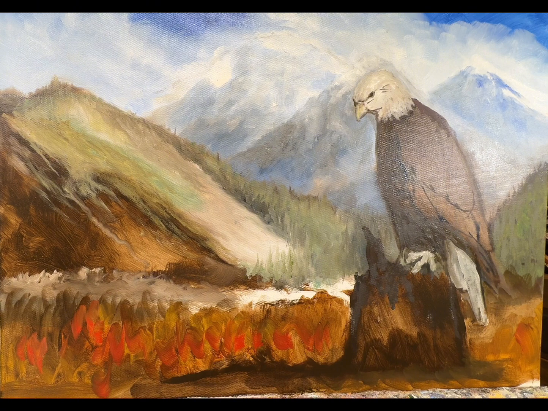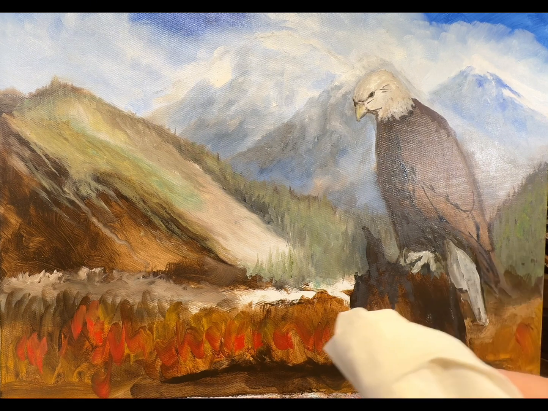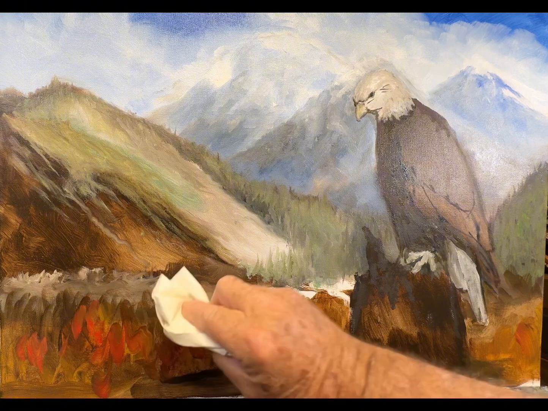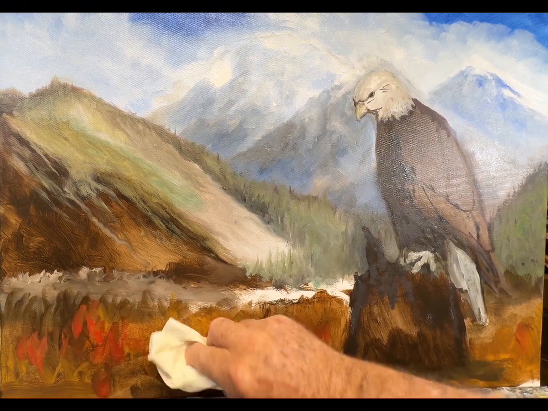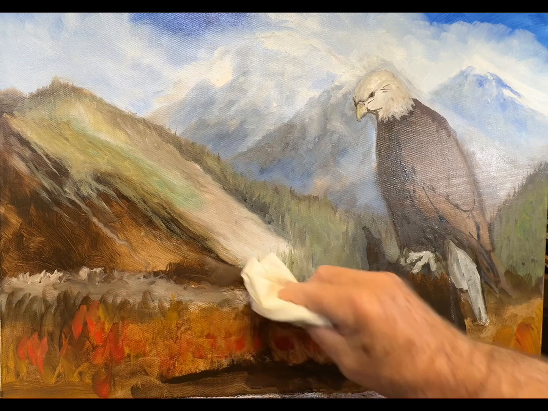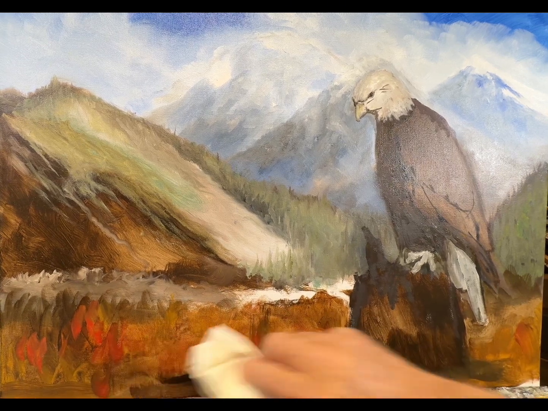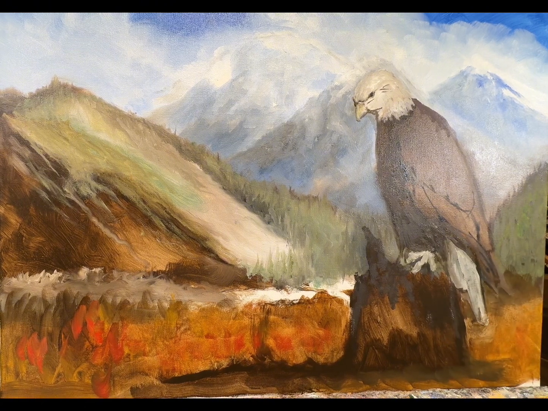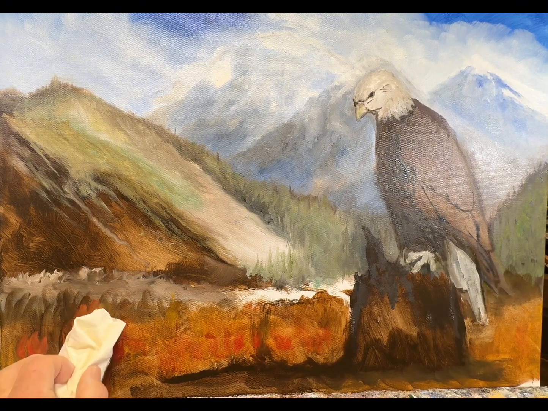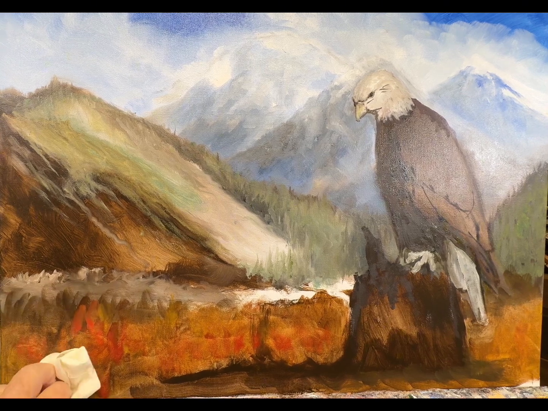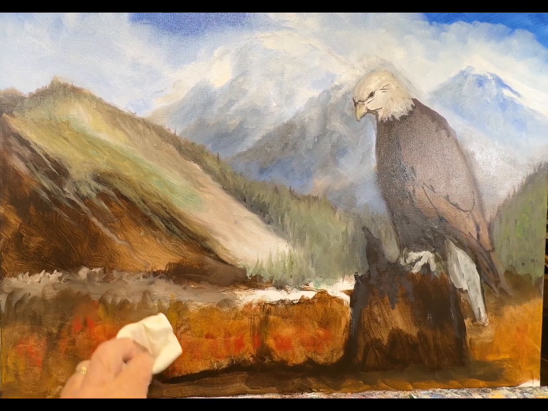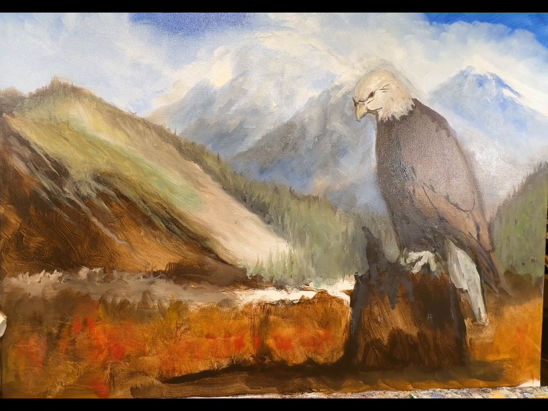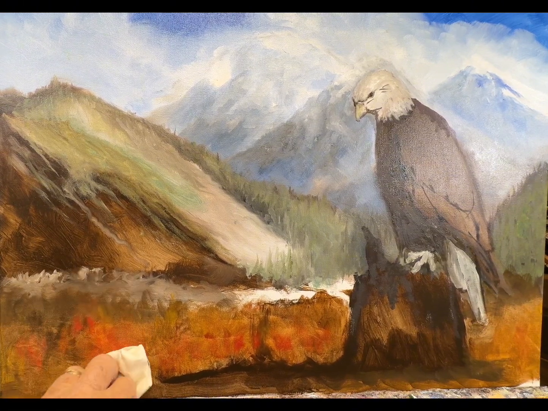Now, a lot of you are probably sitting there saying, well, that doesn't look like grass, it looks like blobs. Well, let me show you a technique. I'm going to take a little paper towel, and I'm just going to come through and dab it, kind of twisting my hand as I do this. And notice it just kind of blends the colors. Your eye will do that too. If you think about it, take a look at your landscape, or if you're outdoors doing plein air or something, and your eyes will mix those colors.